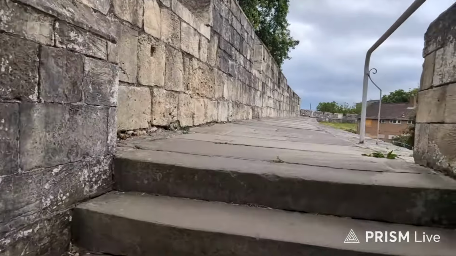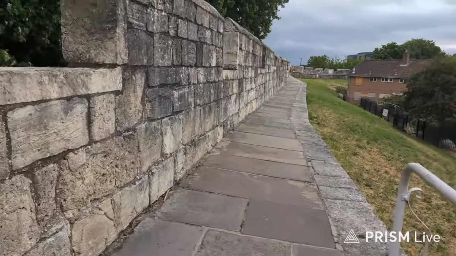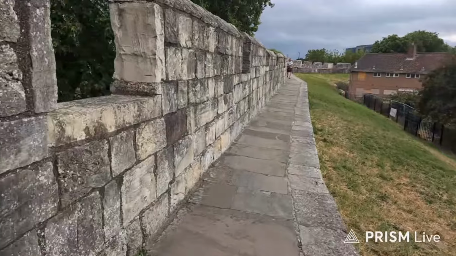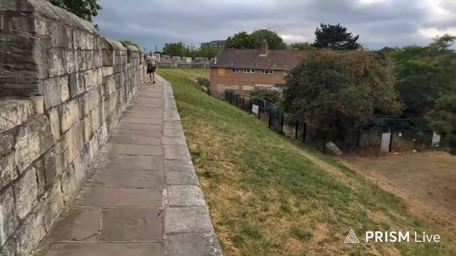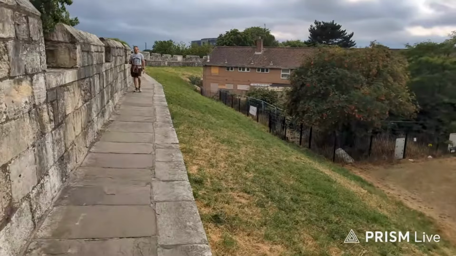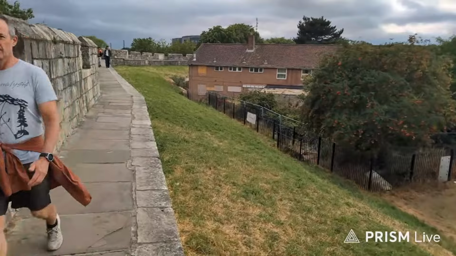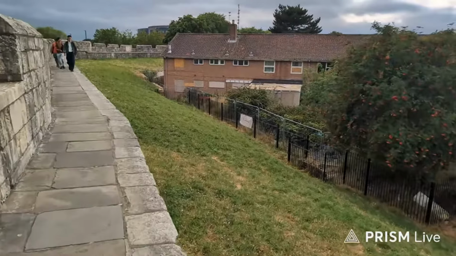Somebody fell off the walls the other day. I'm not quite sure where they fell. I think it was somewhere near the Minster, not on the section we went on. And I'm in two minds about it. I really hope that it doesn't get an overreaction where they go, oh God, we could get sued, and so let's put warnings and railings over it. It was really interesting. I was in Germany years ago, when I worked for the council.